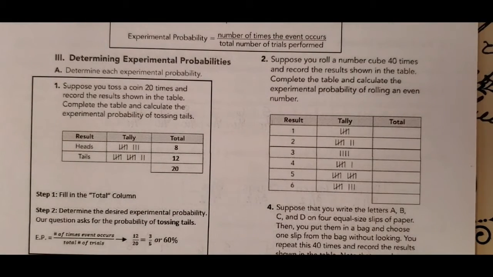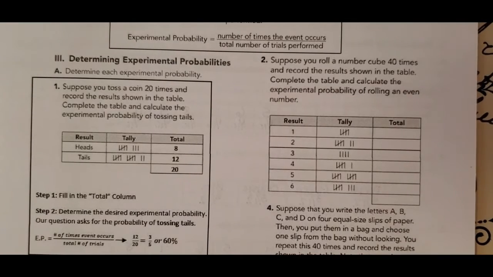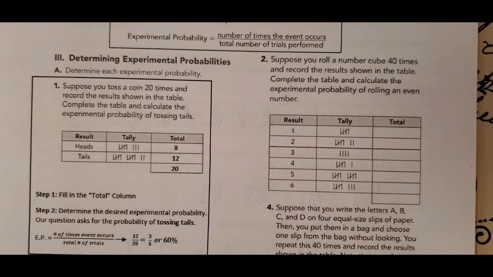And welcome back to packet number 8. This is the last and final part, part 4. We are still talking about probability, but today we are talking about experimental probability.